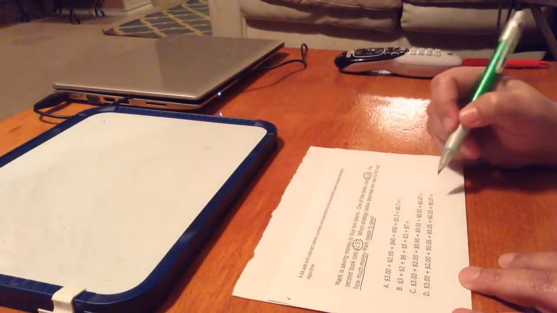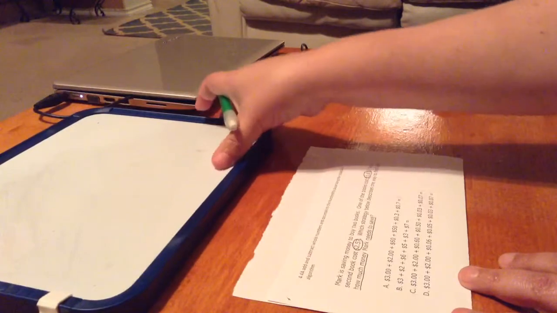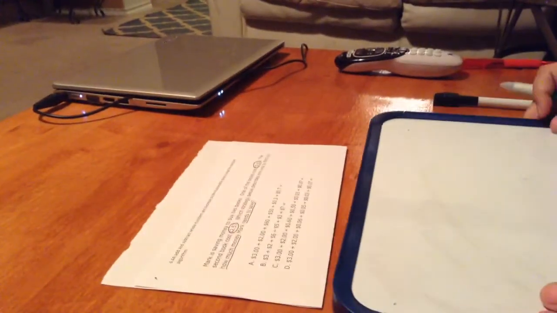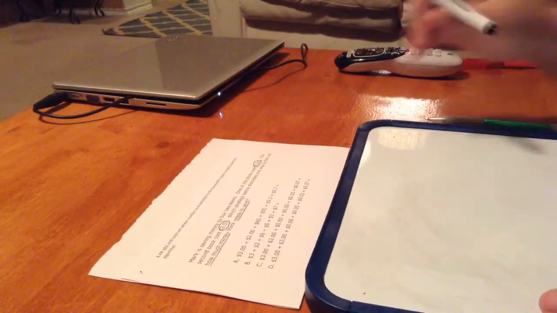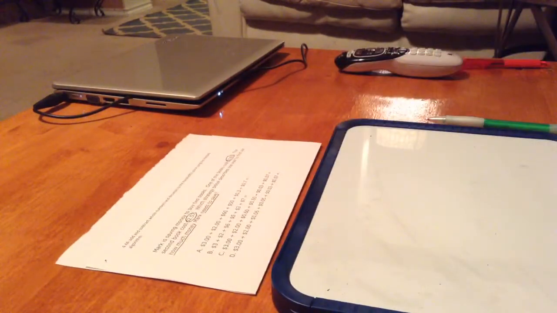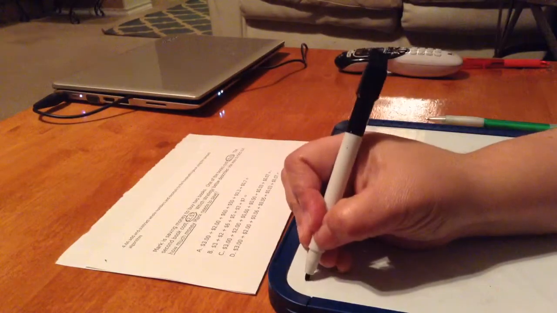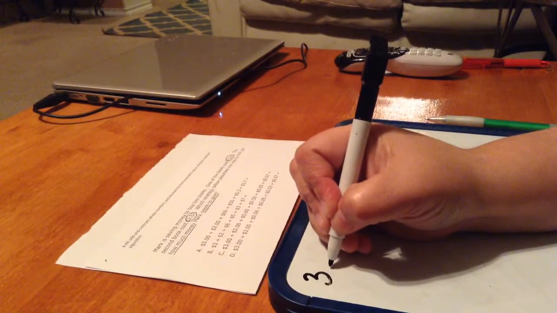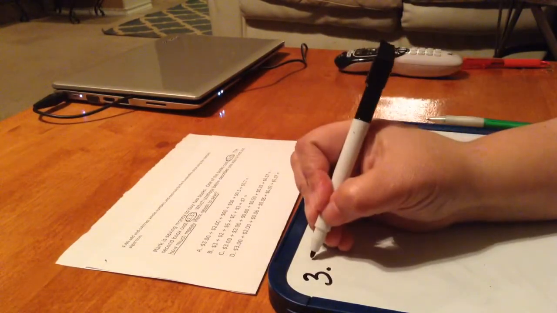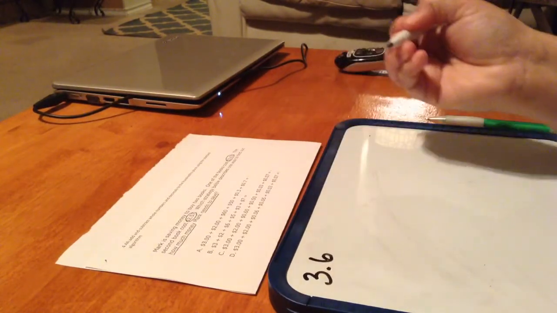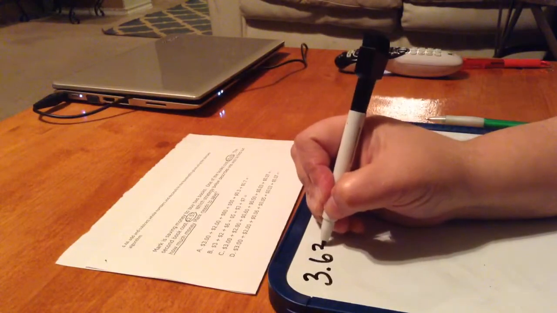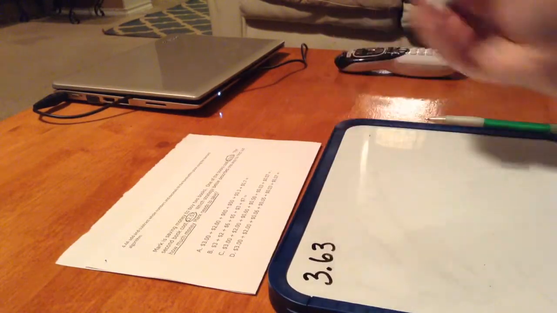Below, it's asking us which strategy, so let's work this out to see what strategy we're using. Now remember our place value when it comes to decimals. I'm going to write the first one down, $3.63. The 3 is in the ones place, the 6 is in the tenths place, and the 3 is in the hundredths, and we have to remember that decimal.